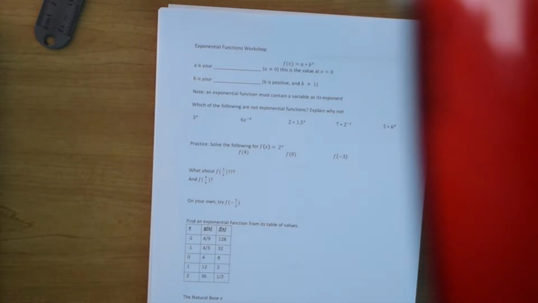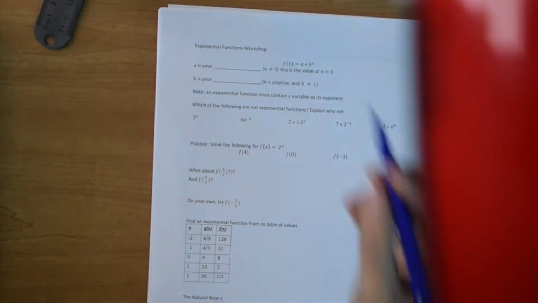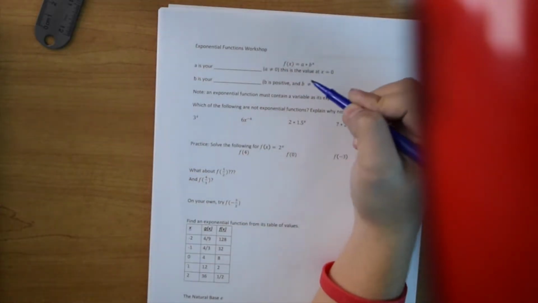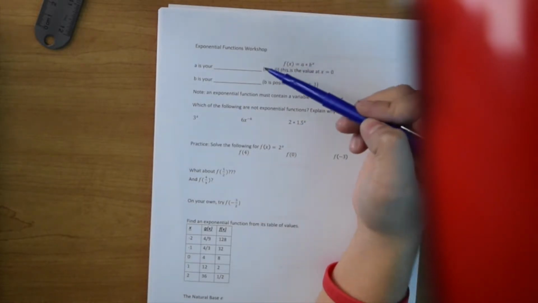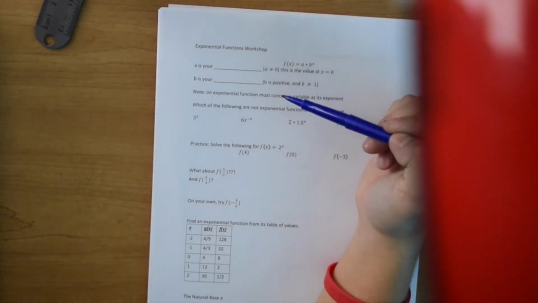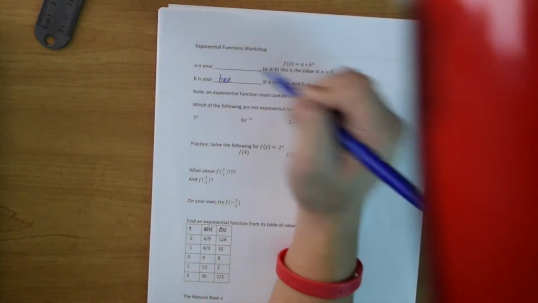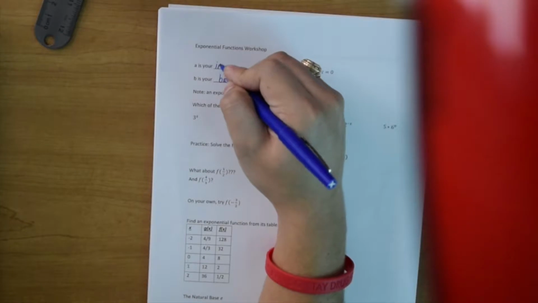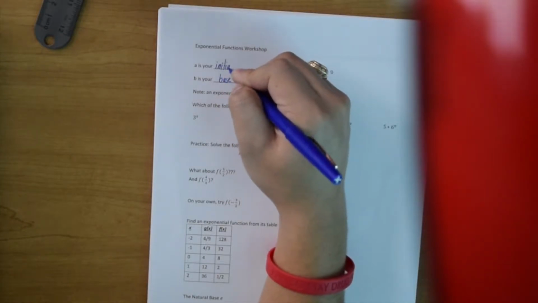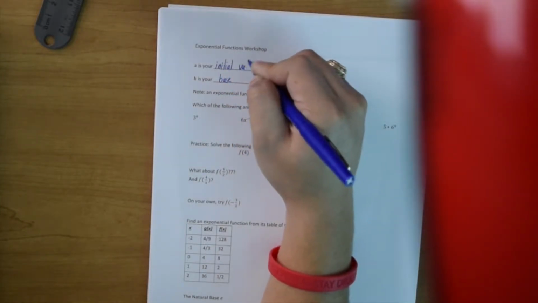I mentioned that you have your original equation, right? A times b to the x, and in this case, you're going to have an a and a b, right? Does anybody remember what I called my a and my b? Your b is your base. Exactly, b for base. And your a is your initial value.